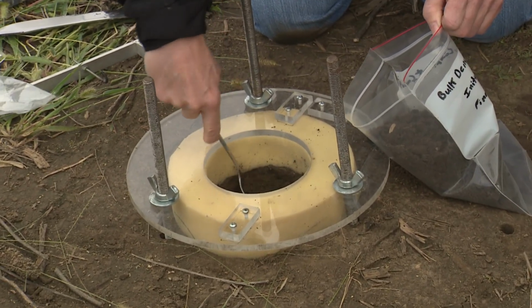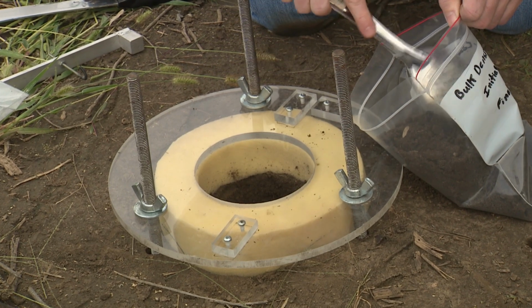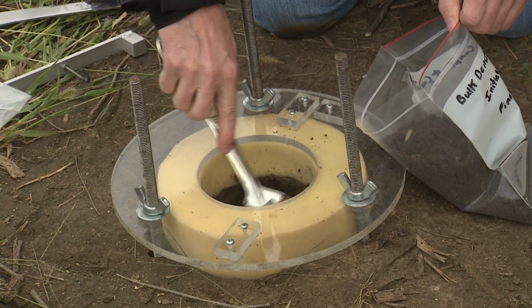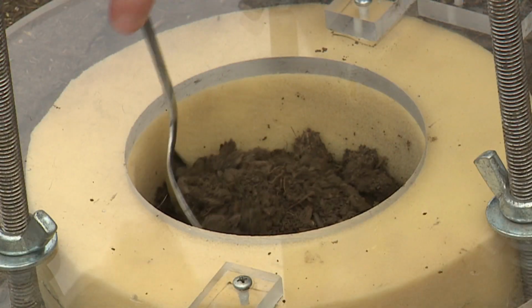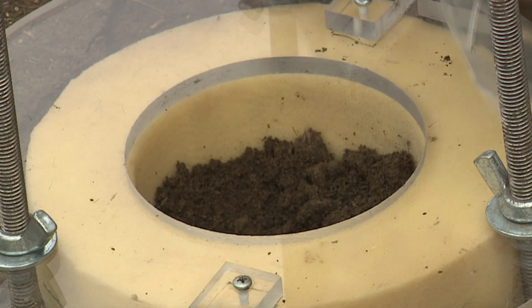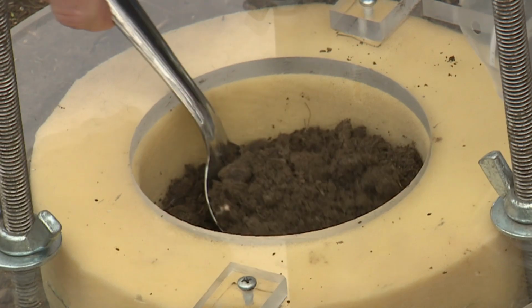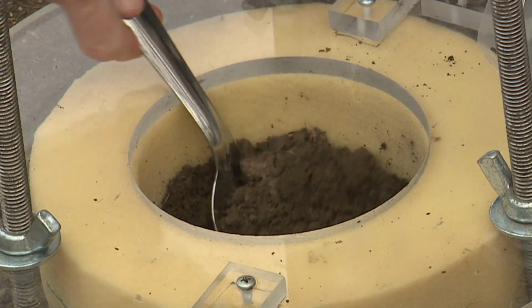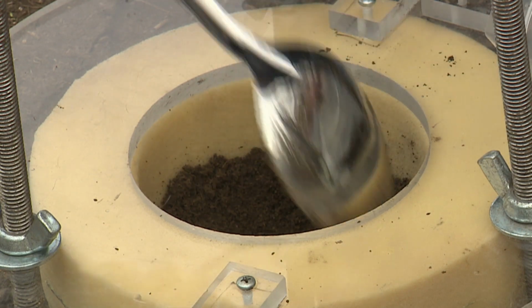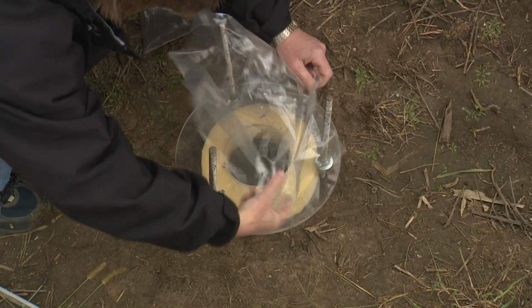Okay, one of the key points to remember is when you're taking your sample and digging down, you want to dig down to the depth that you want to measure bulk density. If it's 2 inches, 3 inches, you dig down to that level, whatever level it is that you want to take your bulk density. Then we're going to measure the cavity space again.